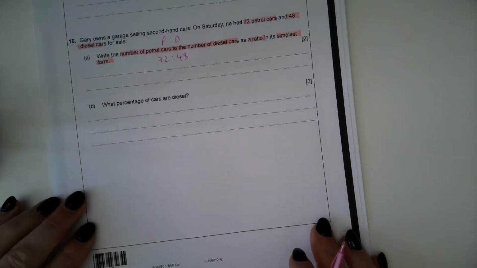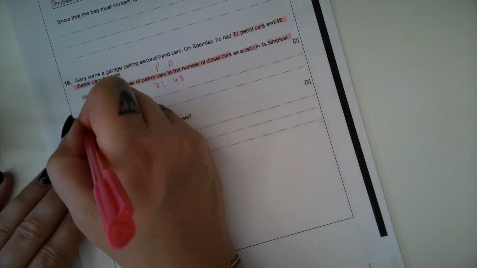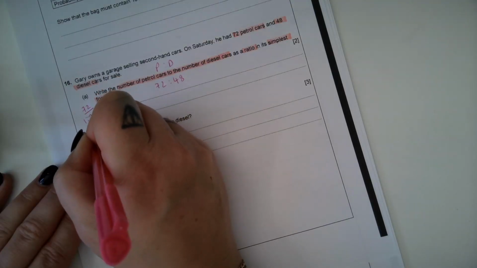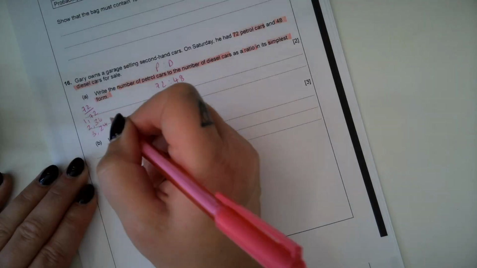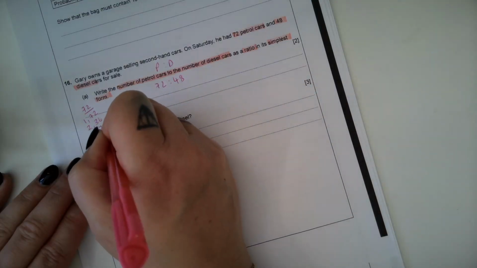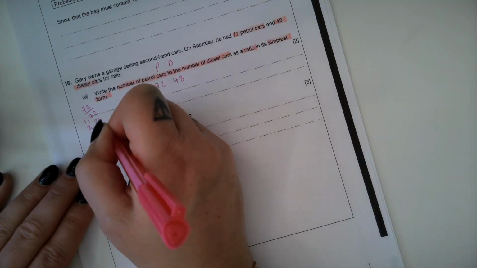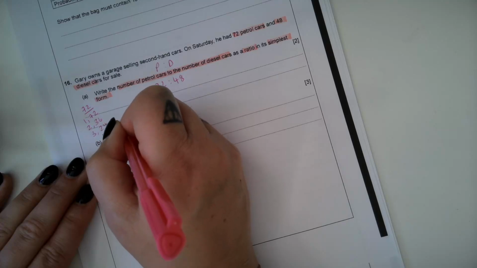I don't have a lot of space here, so I am going to try and find my highest common factor of 72 and 48 to save myself a little bit of time. Factors of 72: 1 and 72, 2 and 36, 3 and 24, 4 and 18, 6 and 12.